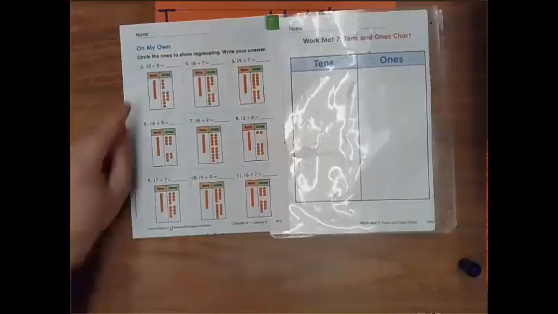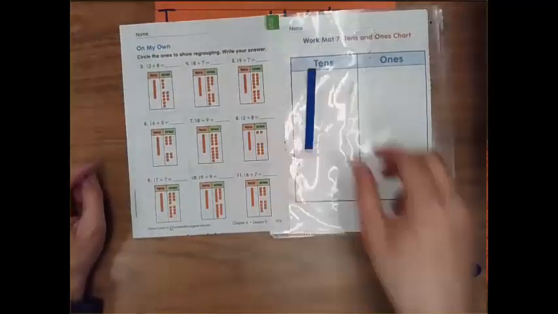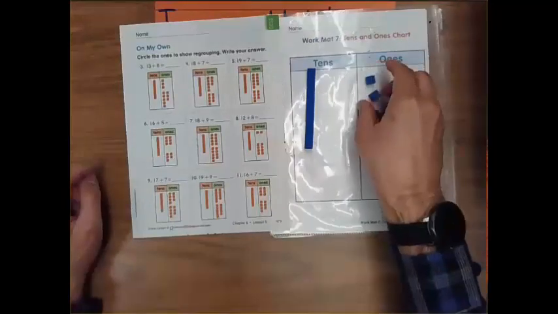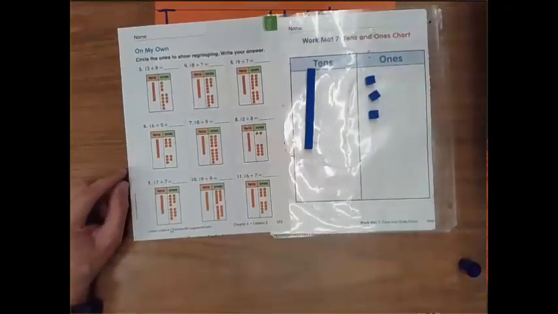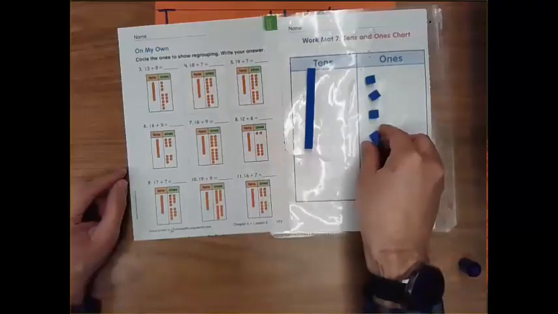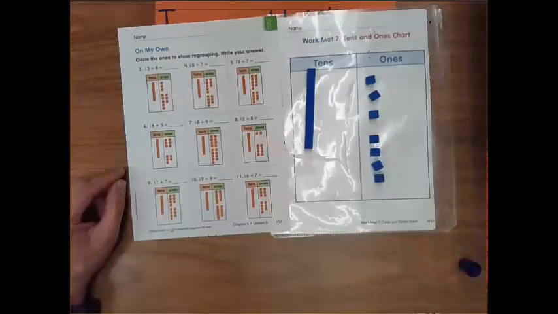Okay, welcome back. So let's do this first one. It says 13. Okay, 13, that's 13 right there. And then plus 8. So let's do 8. All right, so we have 4 right there.